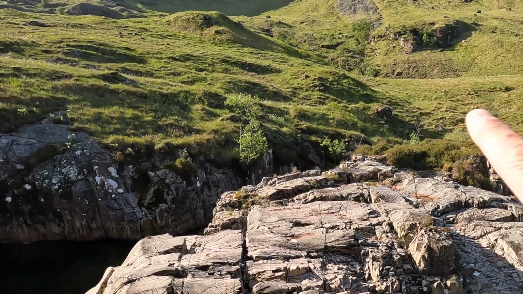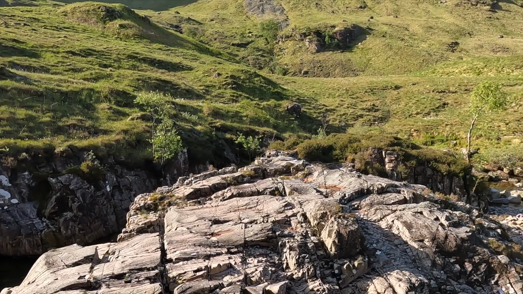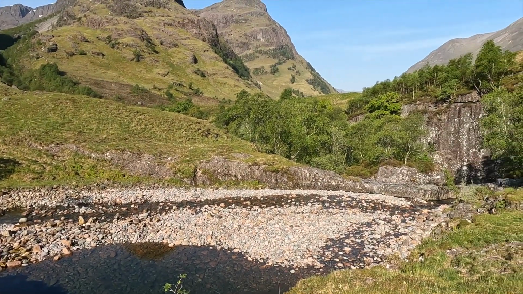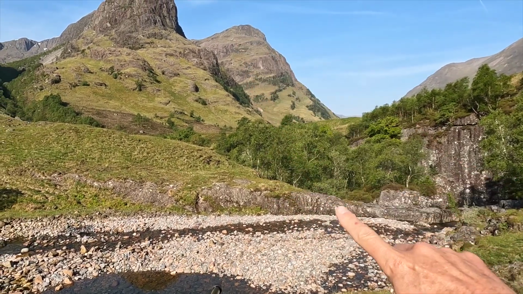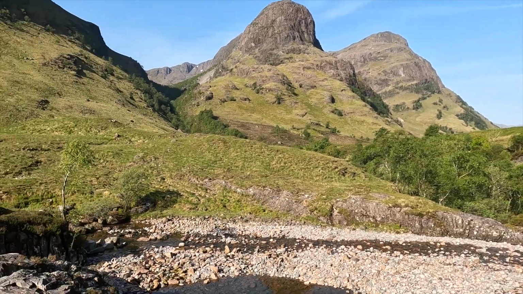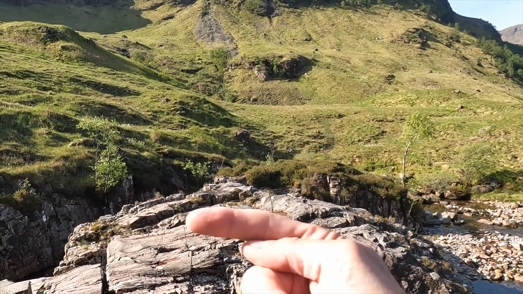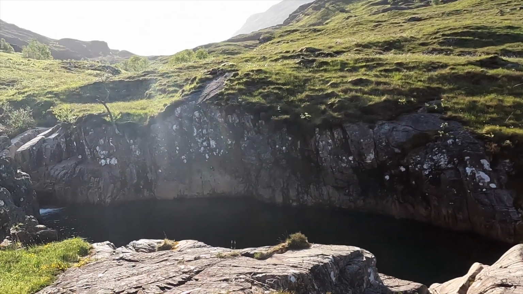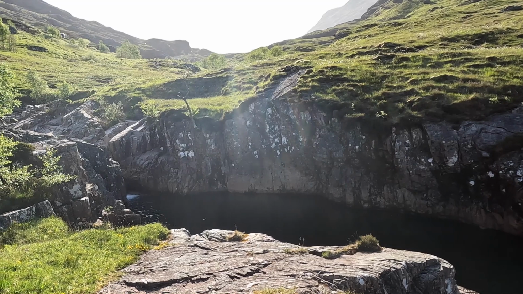These rocks here are normally soaking wet, which is a good thing today because I won't be slipping because they're dry. And then down here is where we usually have the top of the iconic waterfall that then looks on to the three sister mountains. But what I'll do is I'll work my way down and I'll start over here, and then we'll look back up into the gorge.